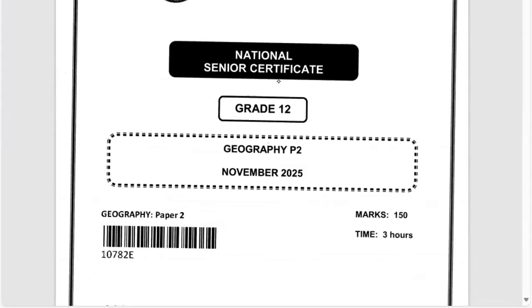The language actually is very appropriate for the grade 12 level student. There were no complications in terms of language and also in terms of the general setup of the questions. They are just questions where you just need to use general understanding and geographical knowledge of what you studied from the beginning of the year.